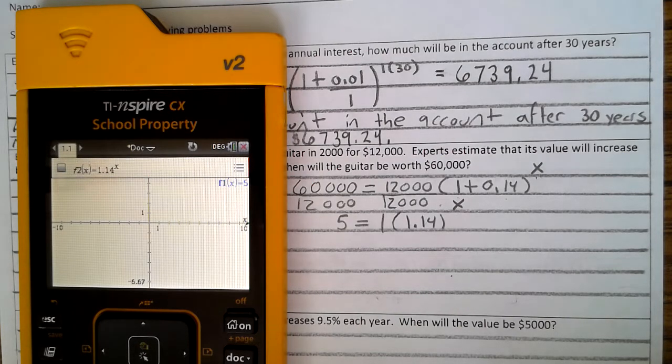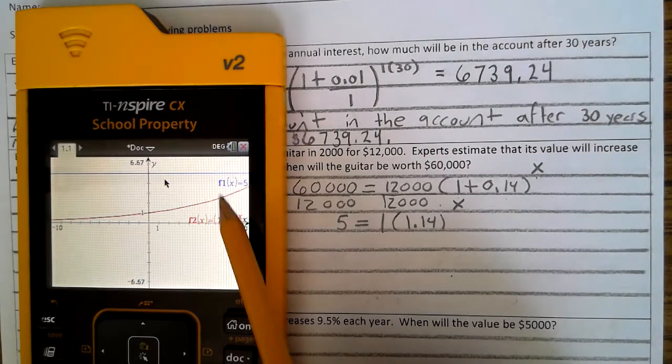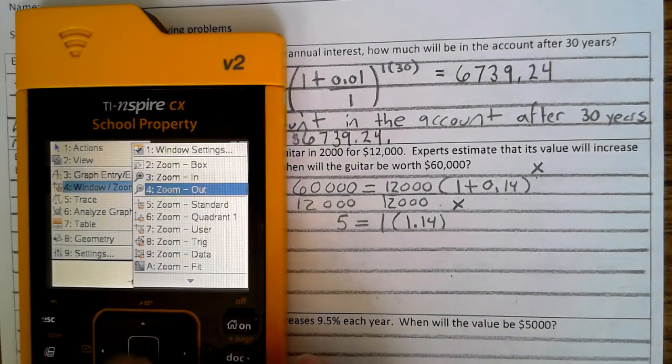And then you can see here that we're looking for when these intersect. So I'm going to go to Menu, Window Zoom, Zoom out, click once. So basically what we're looking for is when they intersect.